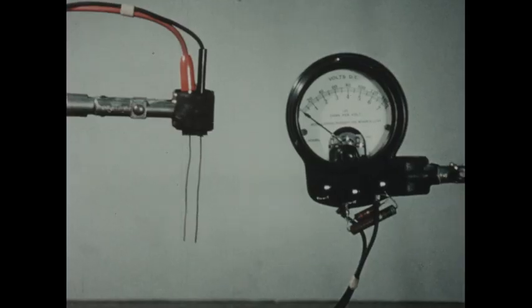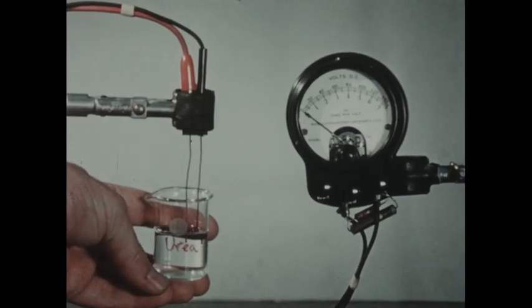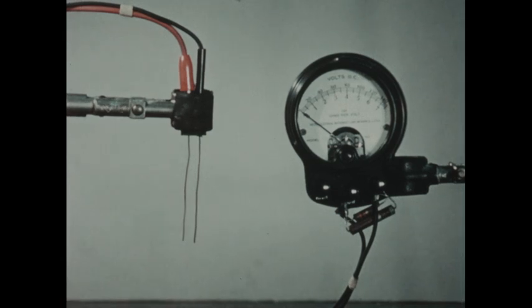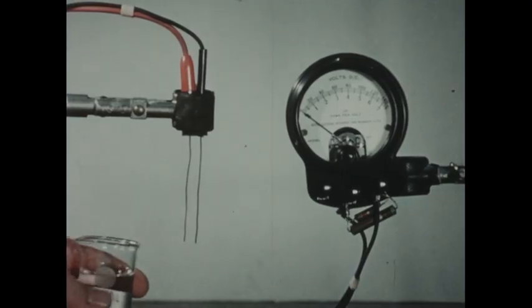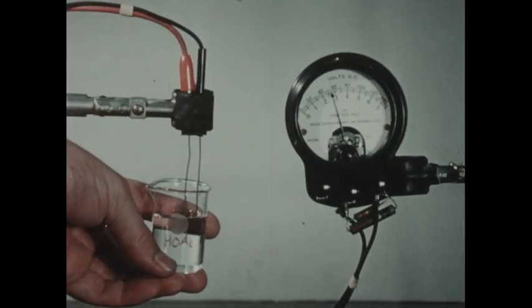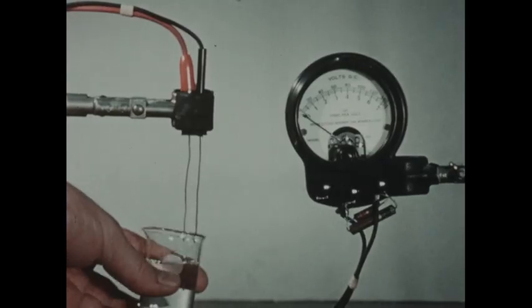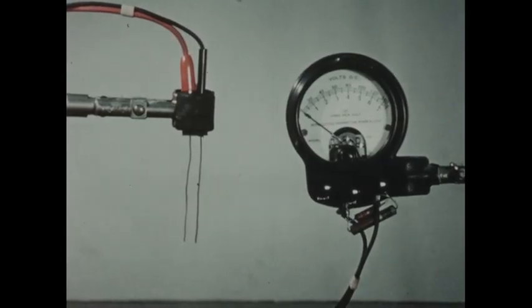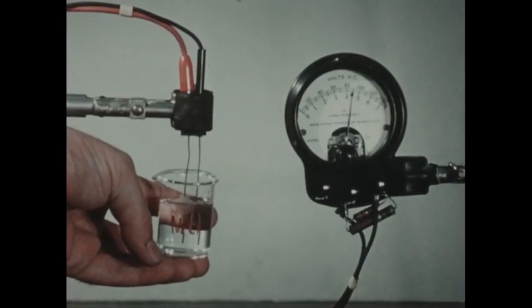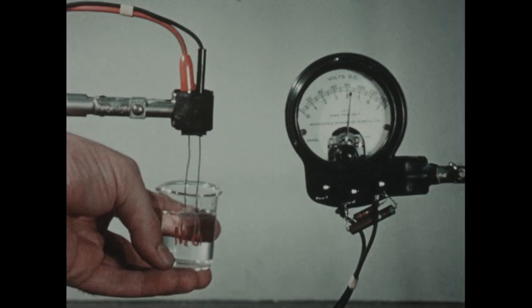Next, we'll test the conductivity of a urea solution, similar to the one that we used in the boiling point experiment. And again, we observe no conductivity. Next, we'll test a dilute solution of acetic acid. And we get a reading on our scale of between 2.5 and 3 units. And finally, we'll test the conductivity of a sodium chloride solution, again similar to the one we used in the boiling point experiment. And this time we obtain a reading of about 4.5 units.